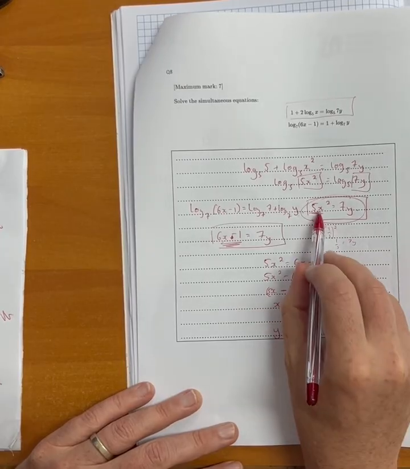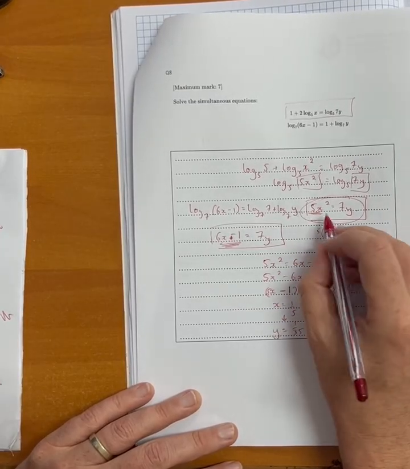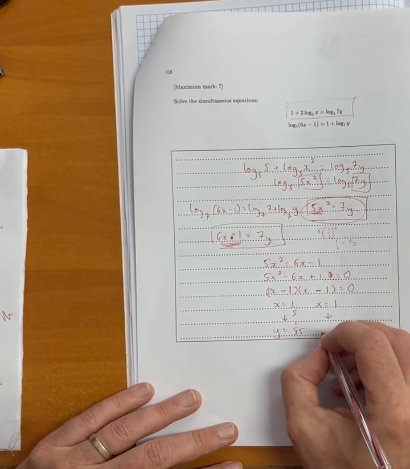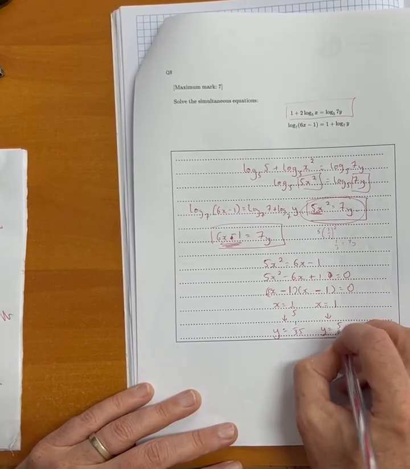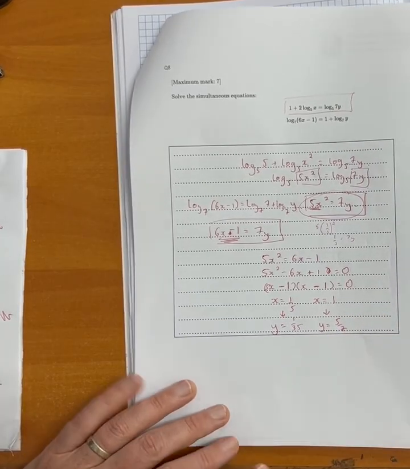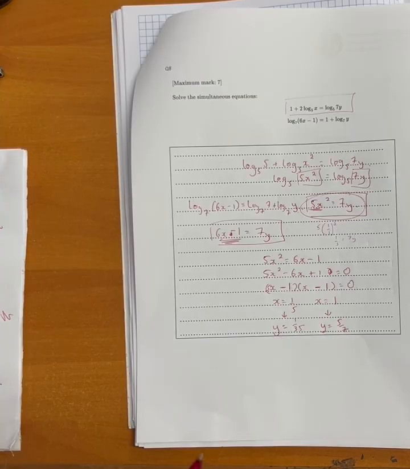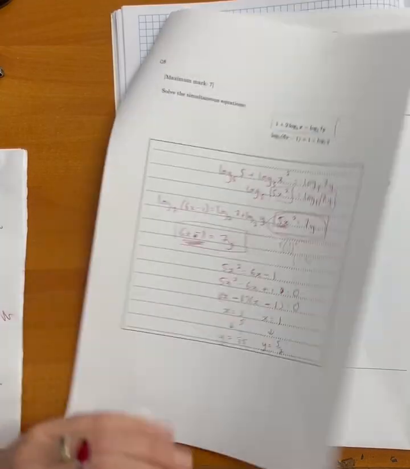And then sub in 1 up here, I get 5 times 1. Oh, that's not too bad. 5 is equal to 7y, so y is equal to 5 over 7. And that's it. Yeah, you could have done that.